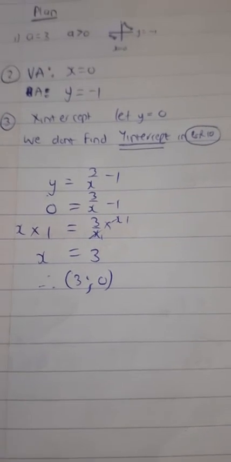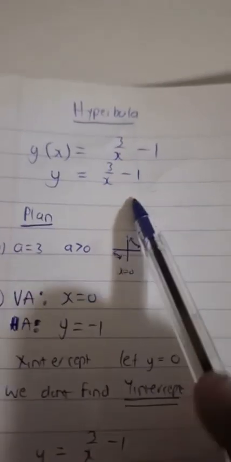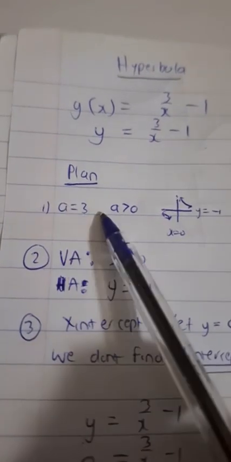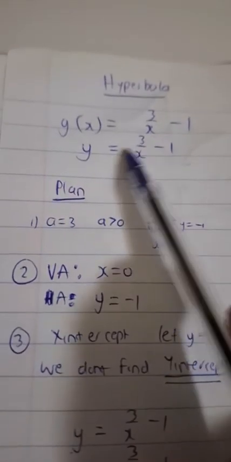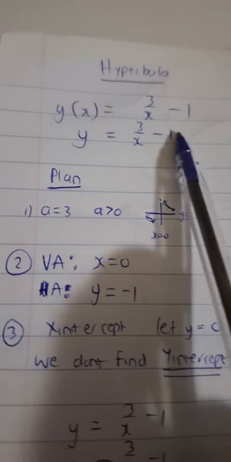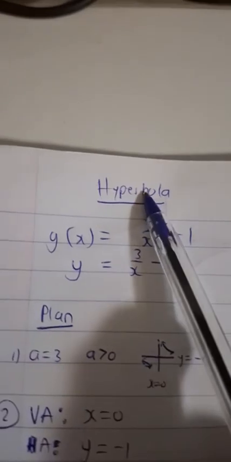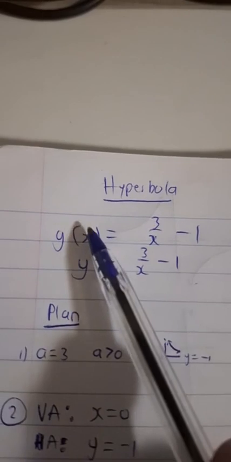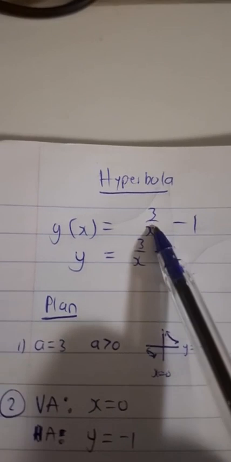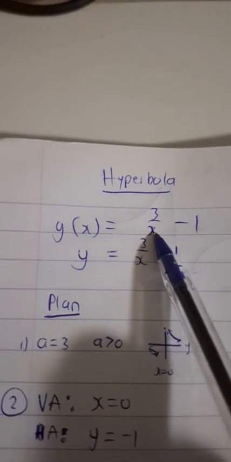Hello guys, did you miss this part about the x-intercept? Okay, I'll repeat, it's fine. All right, so just from the top again, we started out by planning. We look at the numerator value, a is equal to 3. We look at that numerator value because we see that the function is in the form, no, this is not a quadratic, it's a hyperbola function. Remember, the function is g of x is equal to 3 over x minus 1. When the x is in the denominator, this is a hyperbola function.